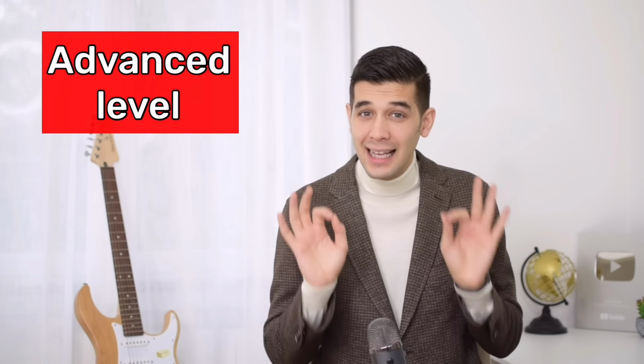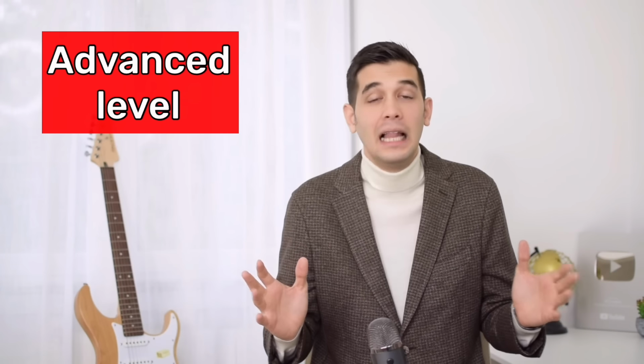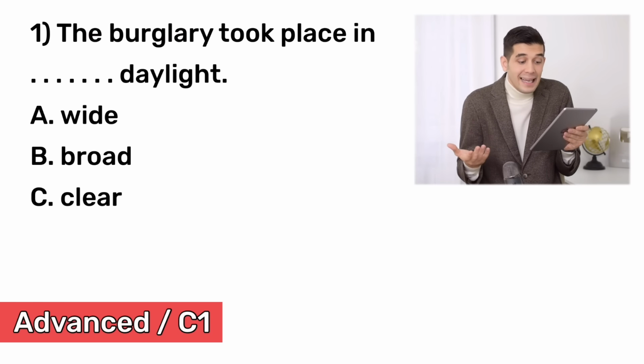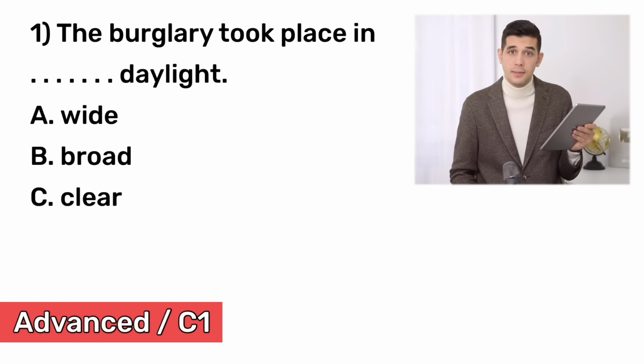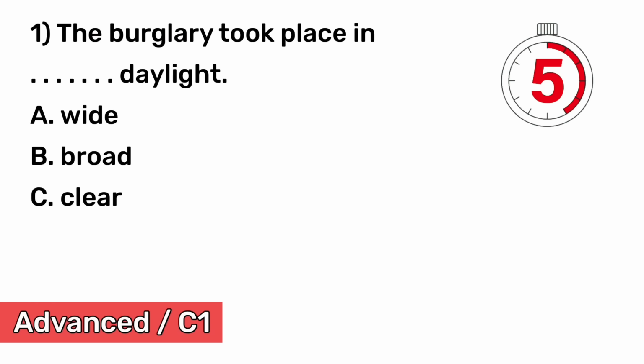Now, things are about to get real serious. Advanced students, are you ready? Let's challenge your English and let's see how many of the next 10 questions you can answer correctly. Let's begin with question number 1. This is C1 level. The burglary took place in daylight. Wide, broad, or clear?